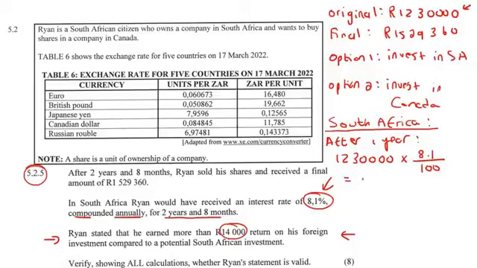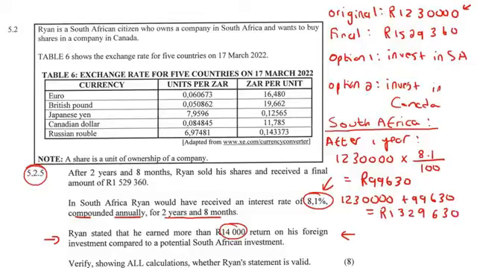99,630 rand, so that's how much interest he earned for that year. So how much money would he have in total? Well, you'll just add that to what he had in the beginning. So 1,230,000 plus 99,630, and that gives us just a bit more than 1.3 million. So 1,329,630. Okay, so that is how much money Ryan would have after 1 year.